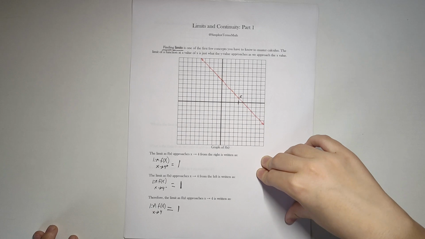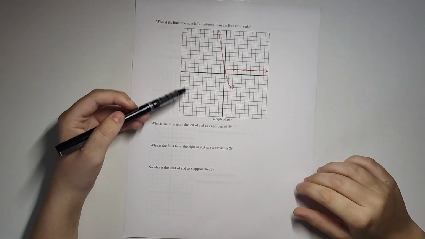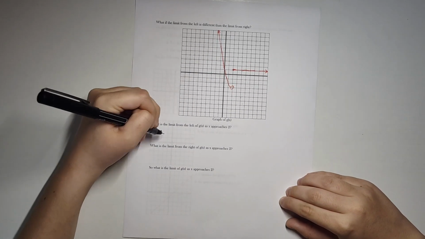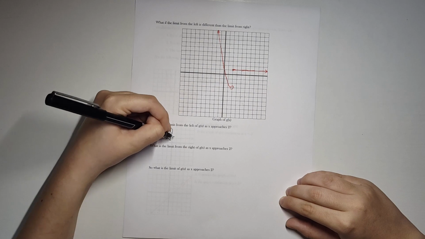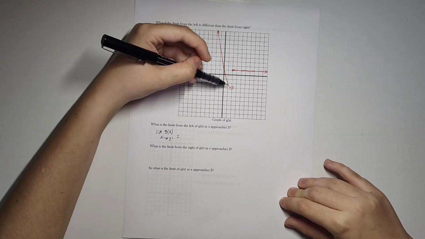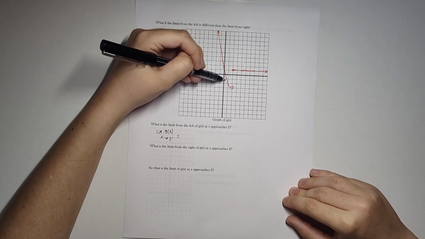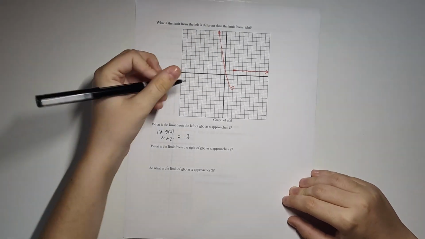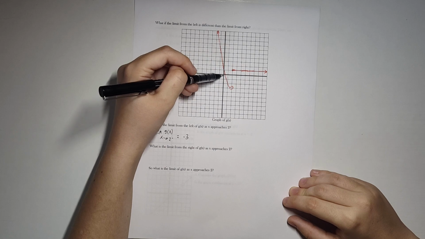So hopefully you got all that. Let's just move on to our next thing, which is, what if the limit from the left is different from the limit from the right? Well, what is the limit from the left of g of x now as x approaches 2? Well, first let's write out in our notation, limit of g of x as x approaches 2 from the left. Well, starting from the left of 2, we see that our function slowly, the y value approaches -3, right? So if we start from the left, g of x, or y, approaches -3.